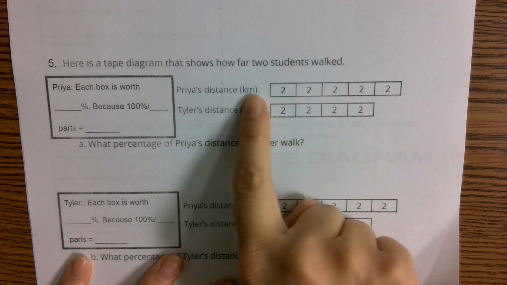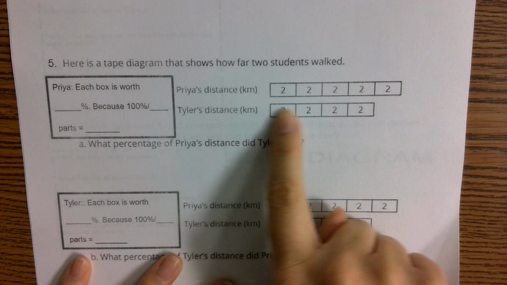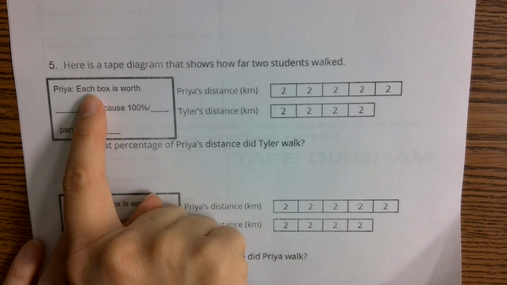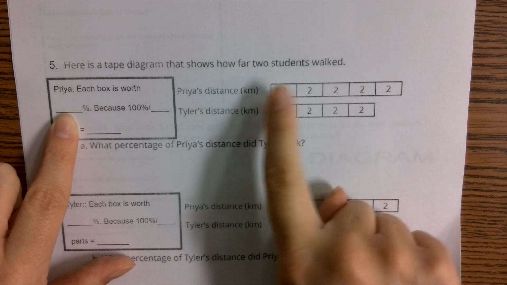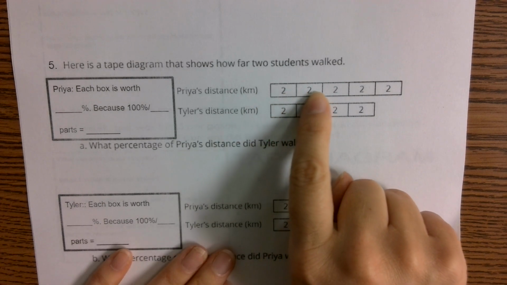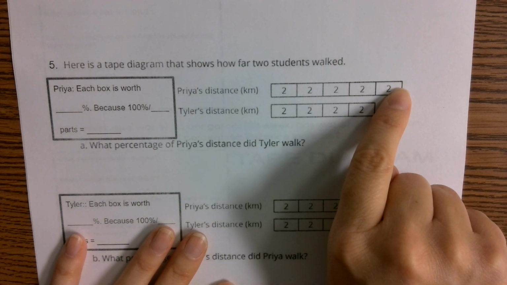So we have Priya's distance. Priya's distance is shown here with this tape diagram. Tyler's distance is shown using this tape diagram. Okay, so what we want to know is, for each box, what percentage is it worth for Priya? We're just focusing on Priya. What percent is each of Priya's boxes going to be worth? So how many boxes does she have? 5. She's got 5 boxes.